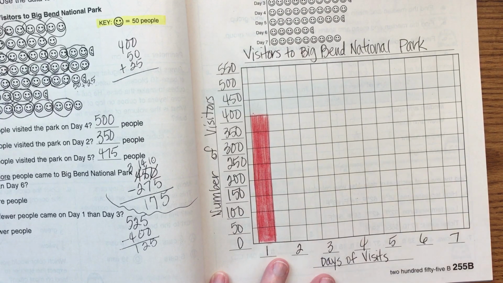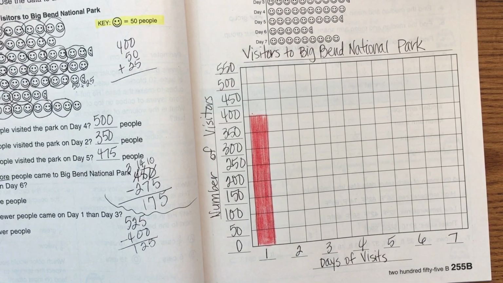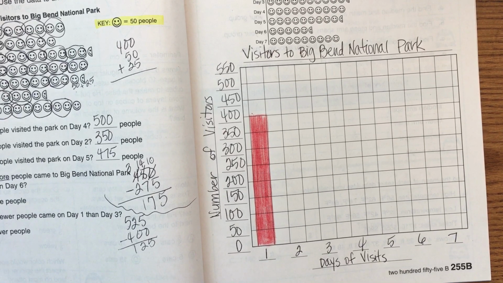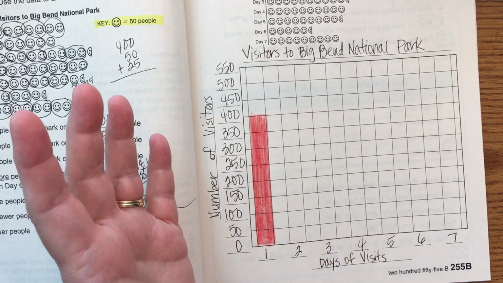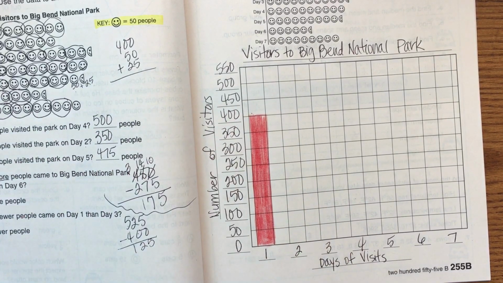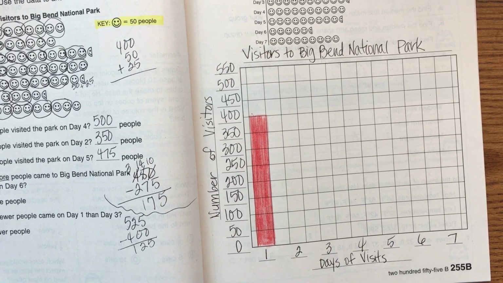All right, and you are going to finish this bar graph, and then you are going to go on to the next page and complete your math box, page 255. I know it's a little confusing this time. I really don't understand why they did this, but other than these 2 pages go together with this pictograph and the visitors to Big Bend National Park, but then the math box page is page 255 also. So you're going to just do all 255s today.